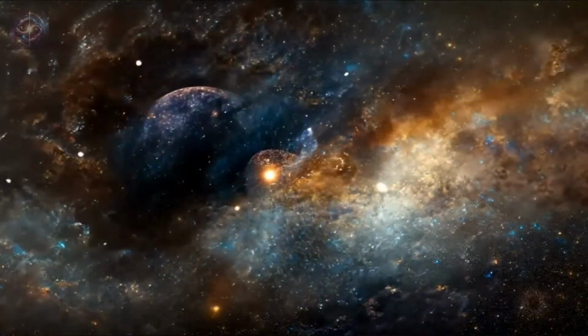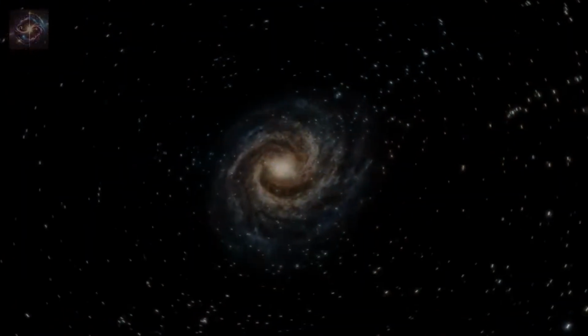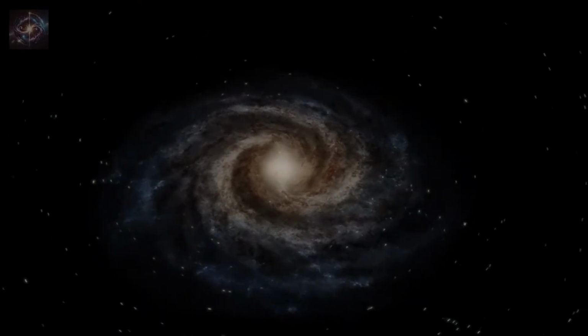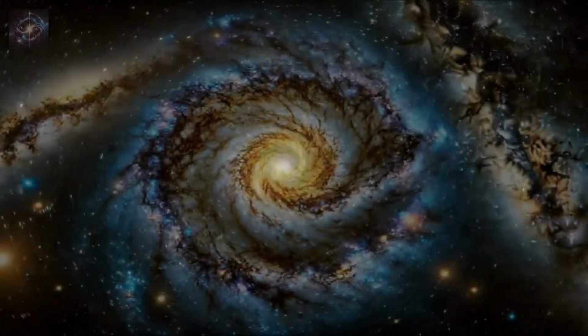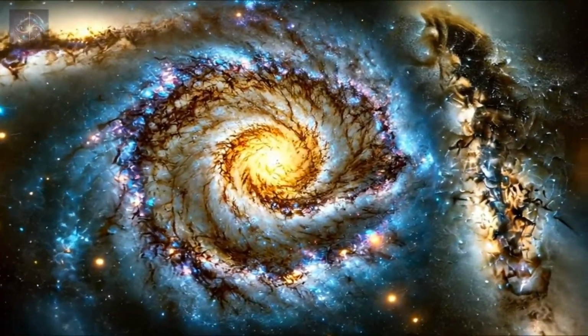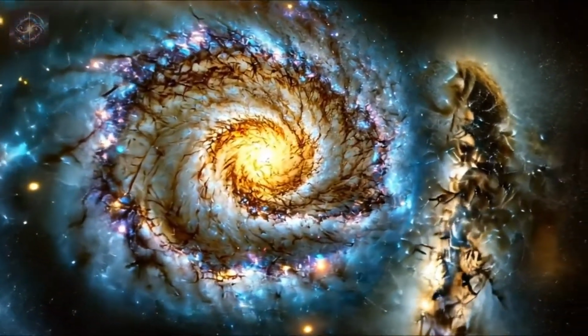Most large galaxies harbor one at their center, suggesting that these objects are a natural outcome of galaxy formation. However, their origins and evolution remain one of astronomy's greatest mysteries.